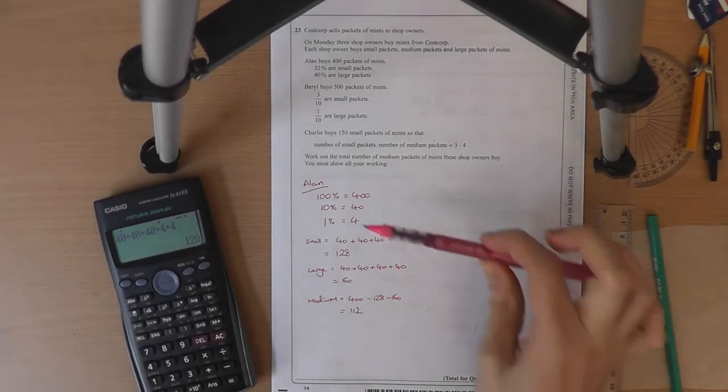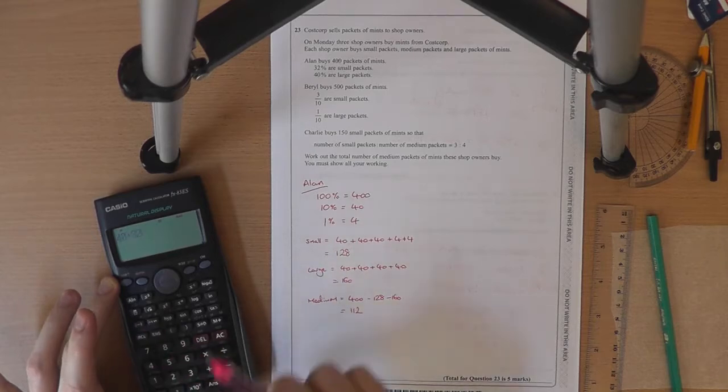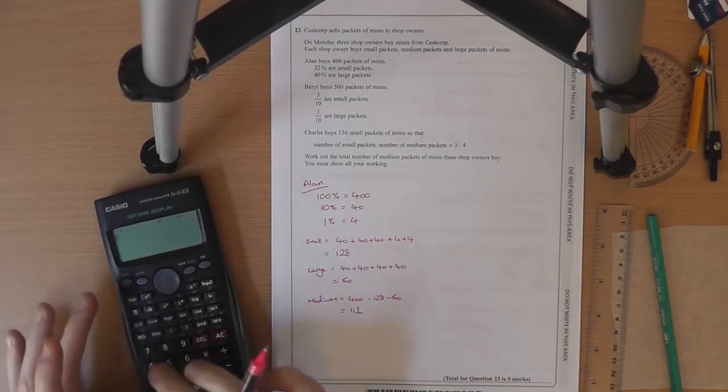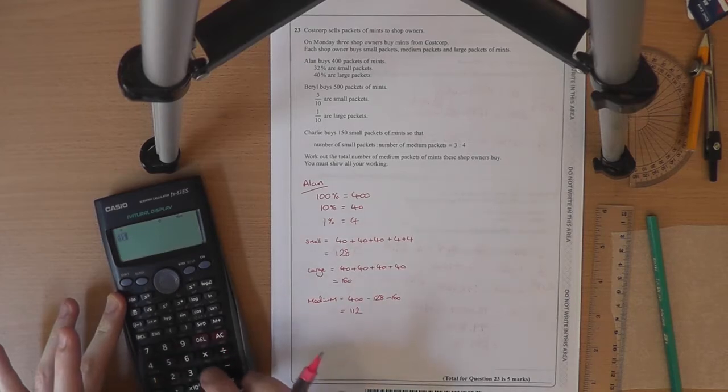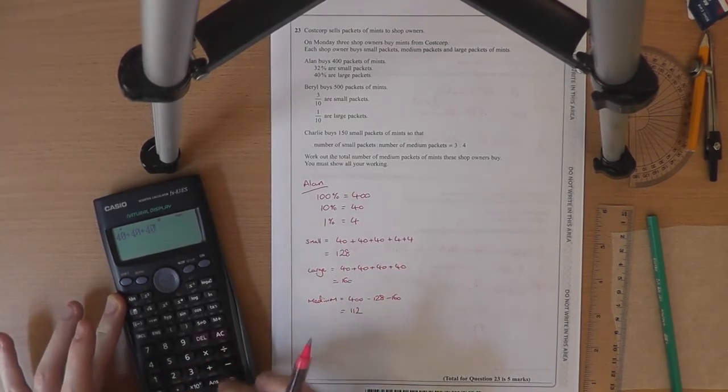Alternatively, I might have said, well, there's 40% and 32% already accounted for. 40 plus 32 is 72, so we need 28% remaining. I could then work out 28% of 400. Well, then I would want 10% and another 10%. That would give me 20%. I could even put in another one and have 30%.